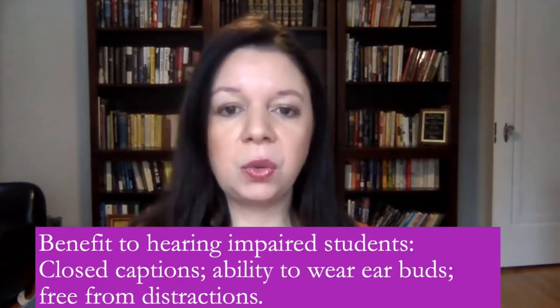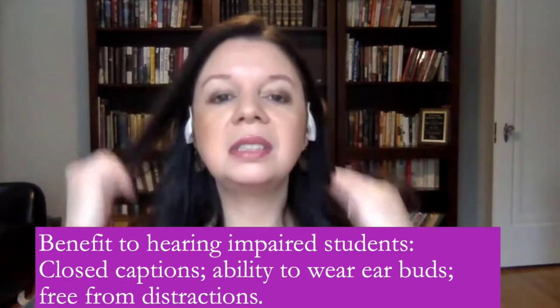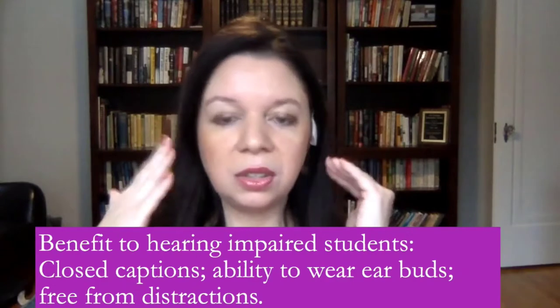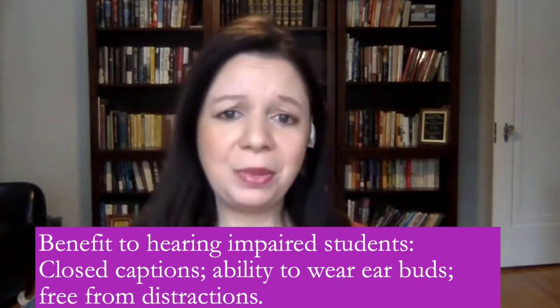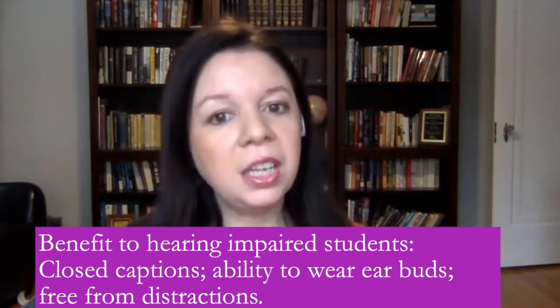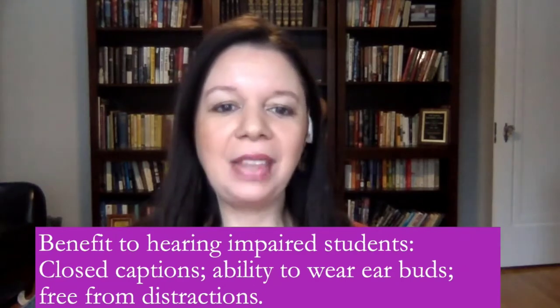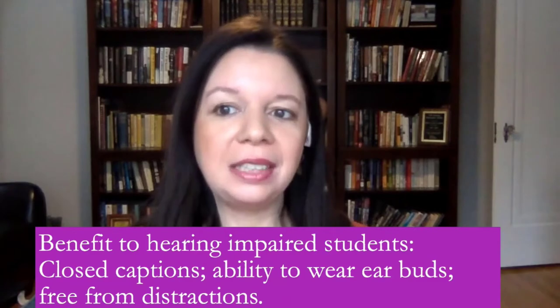Students can also wear earbuds such as this so that they're putting the professor's voice right into their ears. And they can also be in a quiet environment where they're not hearing that bag of chips, right? And so that I think is a great benefit.